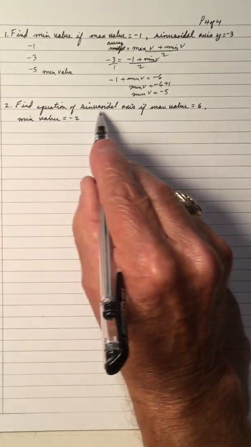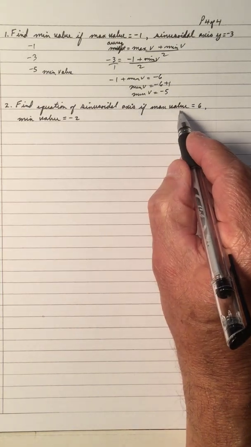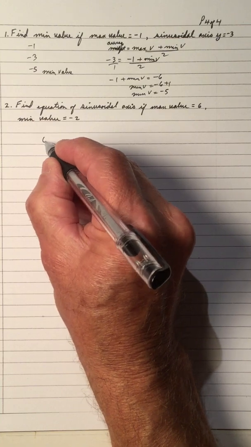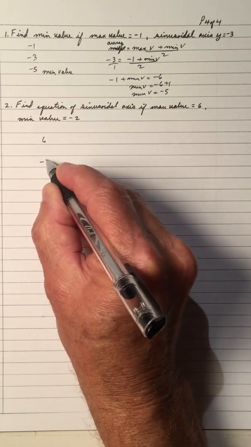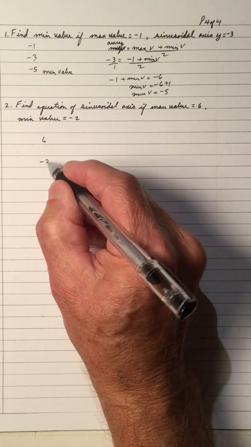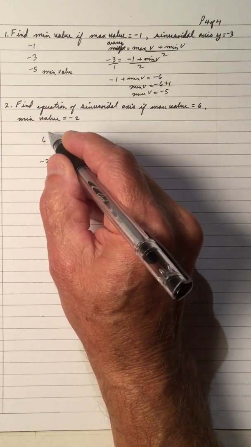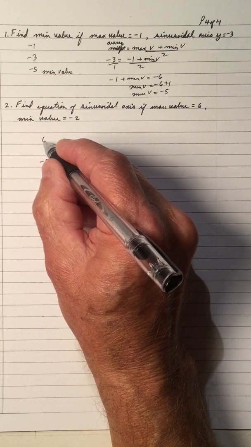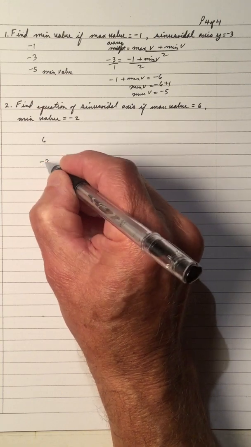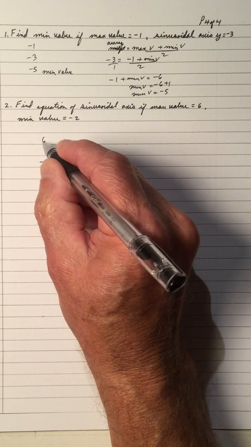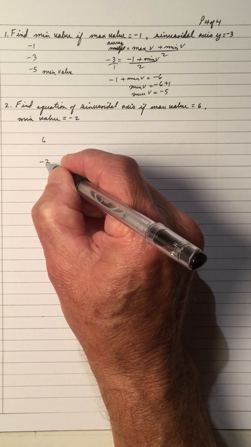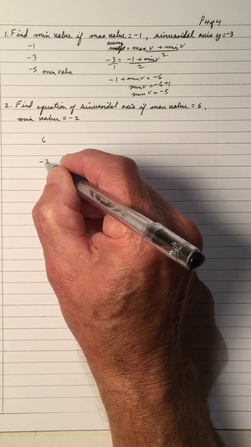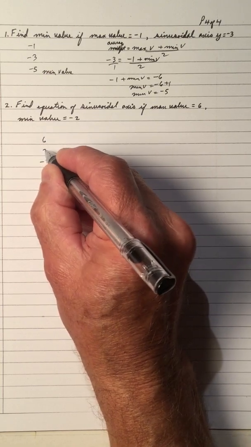Number 2, find the equation of the sinusoidal axis, if the maximum value is 6 and the minimum value is -2. That's 8 units in between. So halfway, 4 units down and 4 units. If you add them up, 6 add on -2 is 4, divided by 2 is 2. So 2 is in the middle.